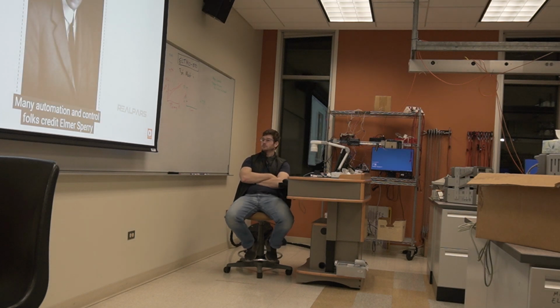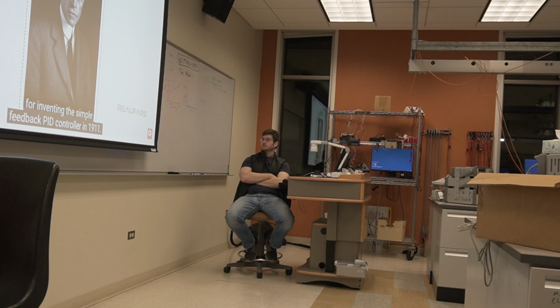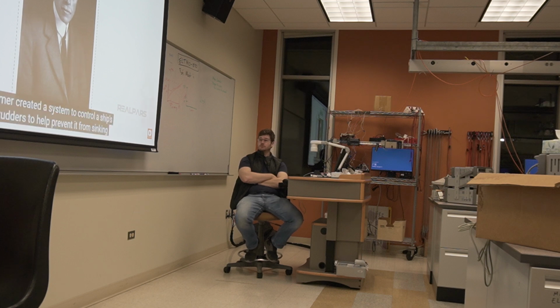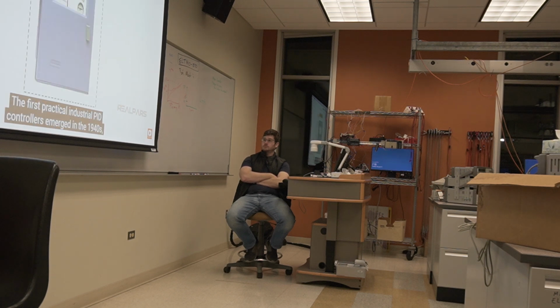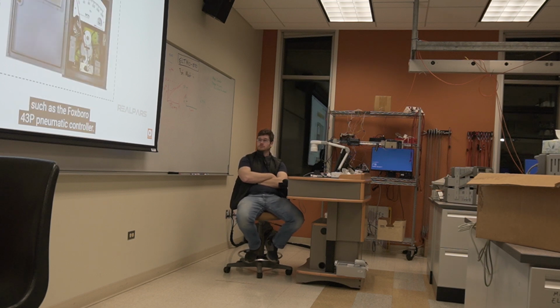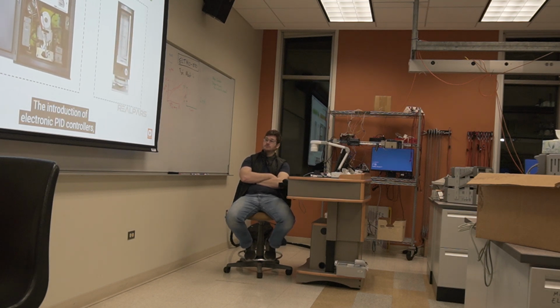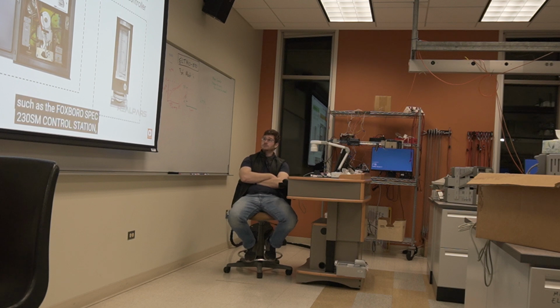Many automation and control folks credit Elmer Sperry for inventing the simple feedback PID controller in 1911. Elmer created a system to control a ship's rudders to help prevent it from sinking due to waves and other external forces. The first practical industrial PID controllers emerged in the 1940s, such as the Foxborough 43P pneumatic controller. The introduction of electronic PID controllers, such as the Foxborough Spec 230SM control station, led to the widespread use of PID control in process industries.